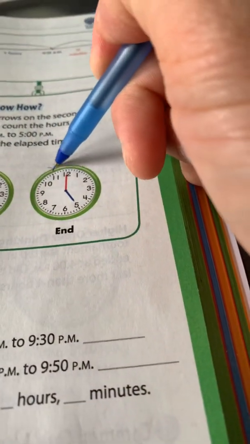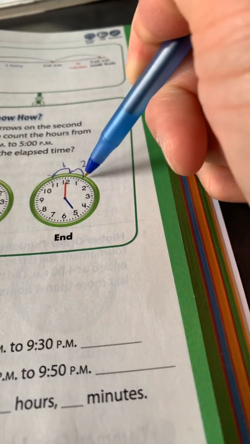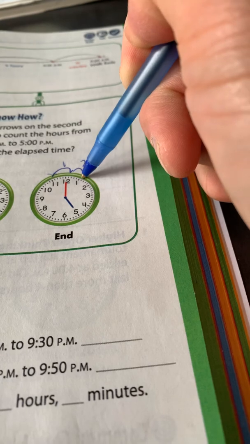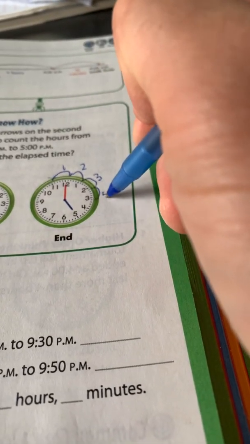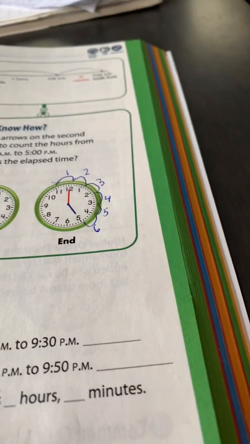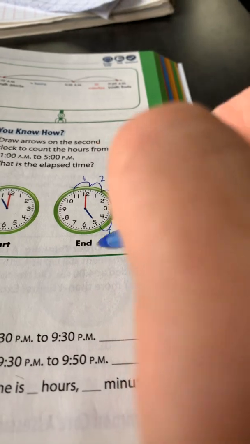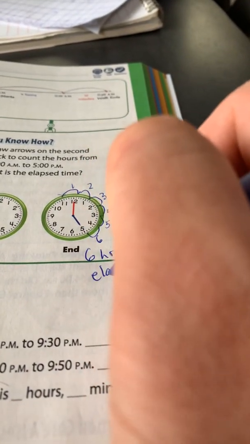All right, so from here's 11. So 1, we put 1, 2, we're doing hours. 3, 4, 5, 6. We should have gotten 6 there, Max and Logan. So 6 hours elapsed.